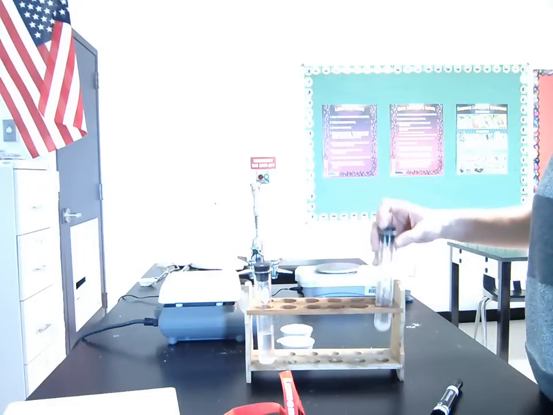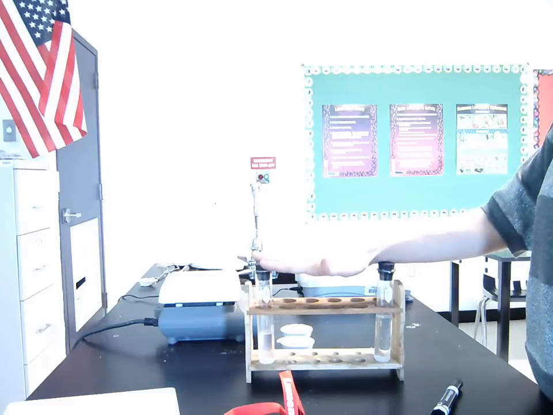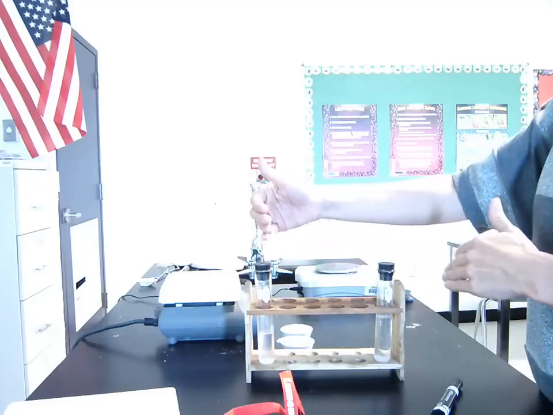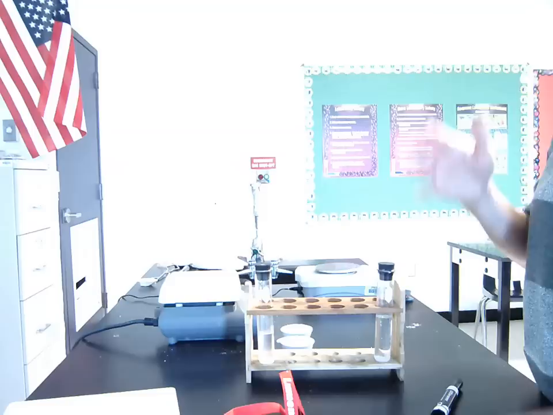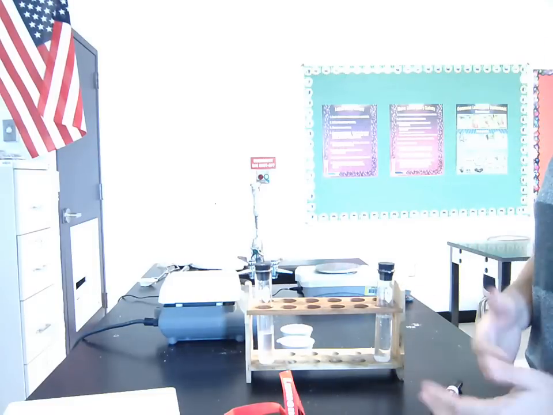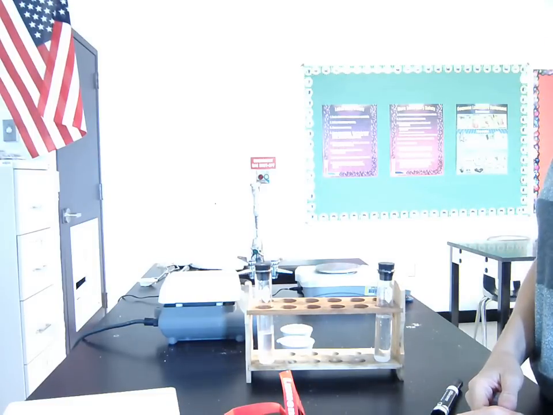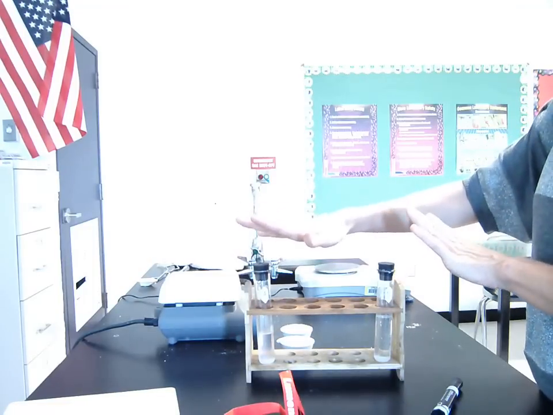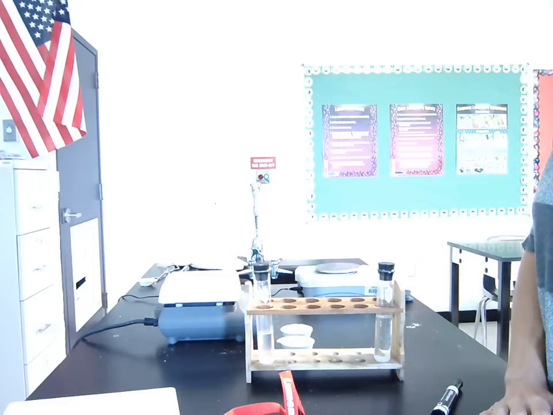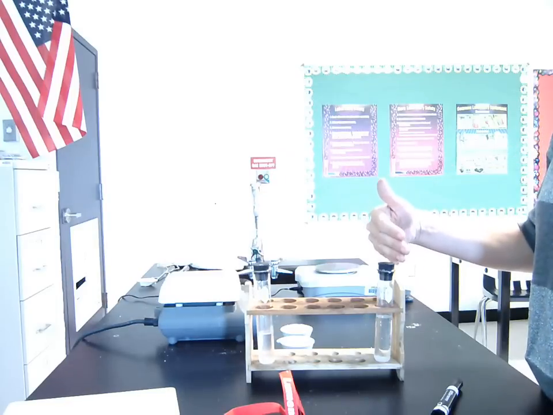So I'm starting with two saturated solutions, two different saturated solutions. For the purpose of the lab, we're just going to call them A and B, just for simplicity's sake, because it doesn't really matter what the substances are. Okay, so that's the saturated solution part. That part's done. Now what I want to know is what's the concentration of each of these saturated solutions.